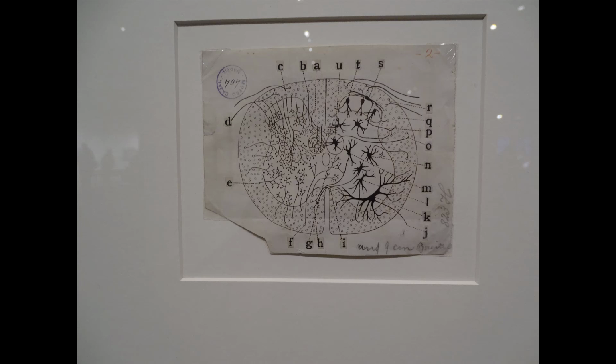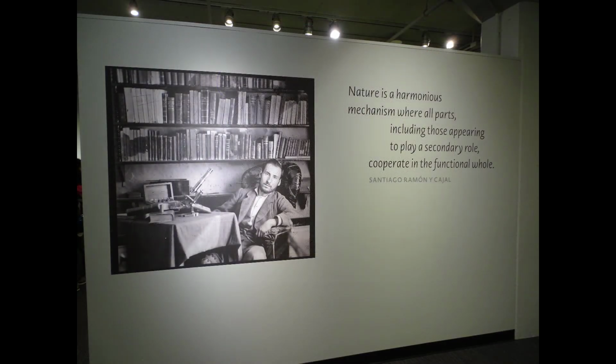This is a traveling exhibit, so by the time you see this video, it probably won't be at the MIT Museum anymore. But I found it an absolutely remarkable exhibit, and I highly recommend you go see it if it's still available. Or you can also go to Madrid, Spain, of course, to see the Ramon y Cajal Museum, where these drawings normally reside.